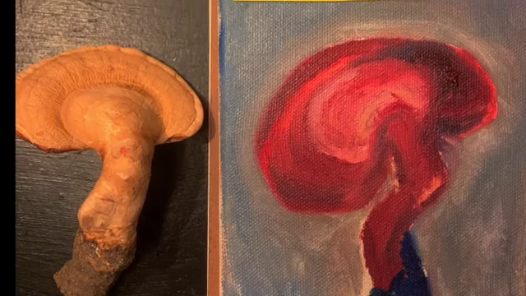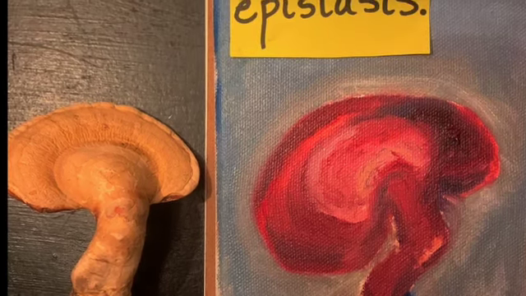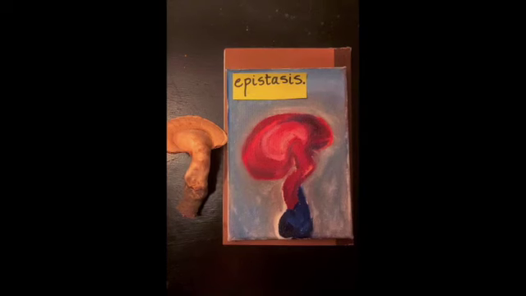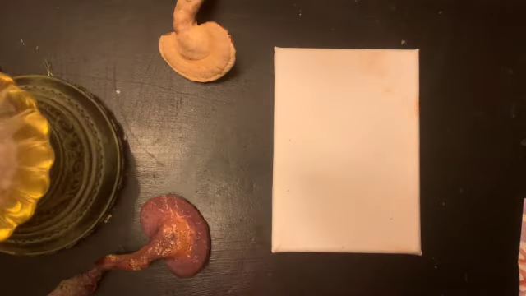Painting a portrait of an organism, like in this video, a reishi mushroom, is much like how the organism's genes work together to create its physical traits. Let's focus on one trait, like the color of the mushroom, and dissect how this color is expressed both genetically and artistically. To begin this painting, what do I need?